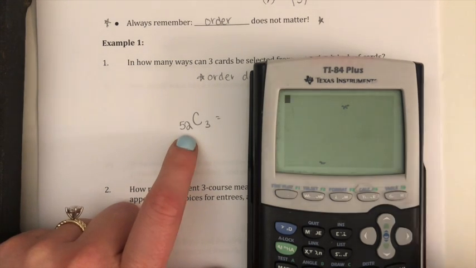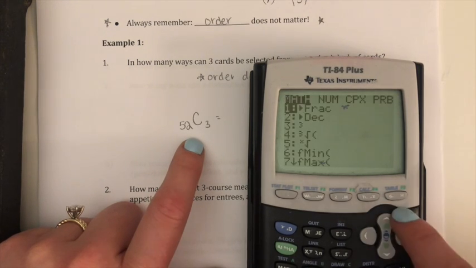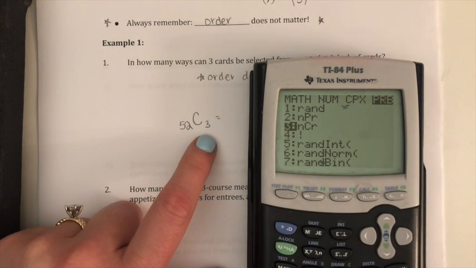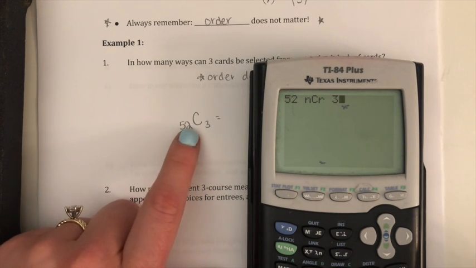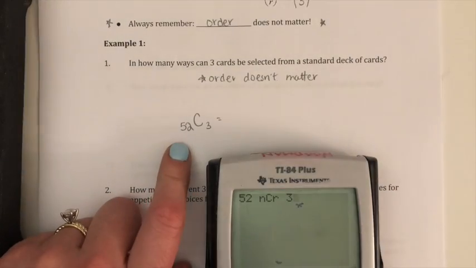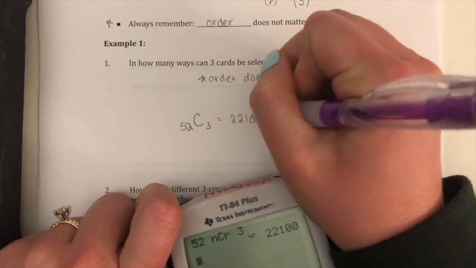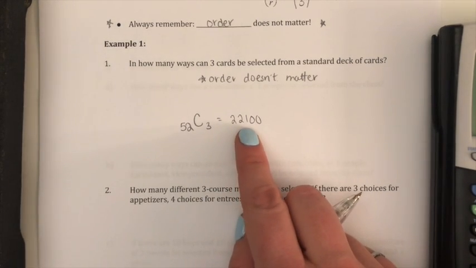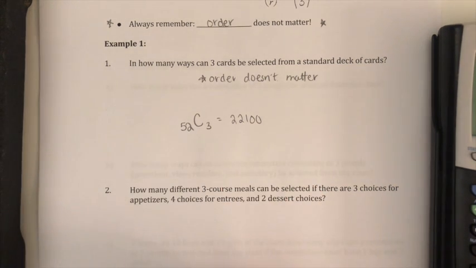So to get 52 choose 3, on my calculator, it's old, so I have to go 52, math. We're gonna scroll over 3 times to probability, and then down or press number 3 for nCr, then 3. Again, on your calculator, it might be a little box, C, little box, and you enter into the little box by scrolling back. But when I hit enter, I get 22,100. So there are 22,100 different options for 3 cards out of a 52 card deck, okay? Because the order doesn't matter.